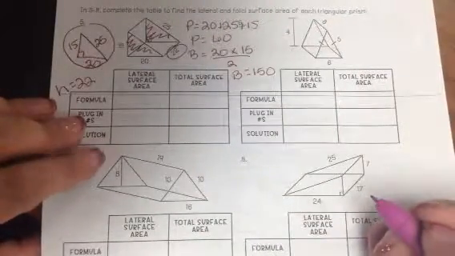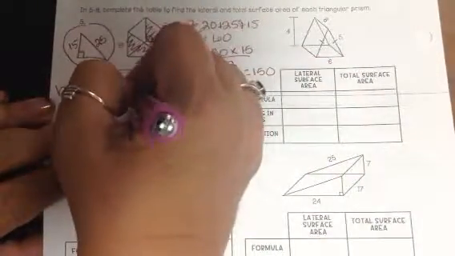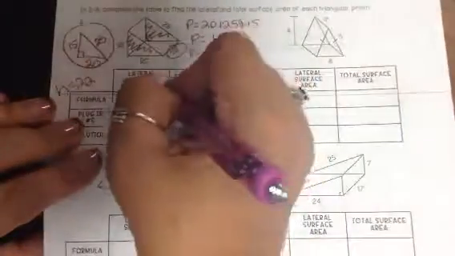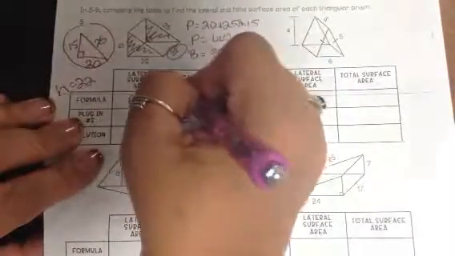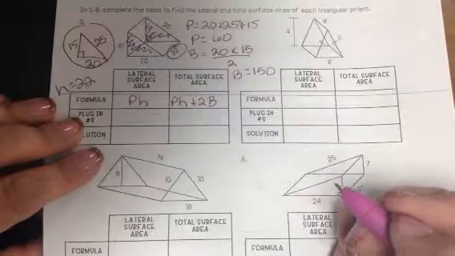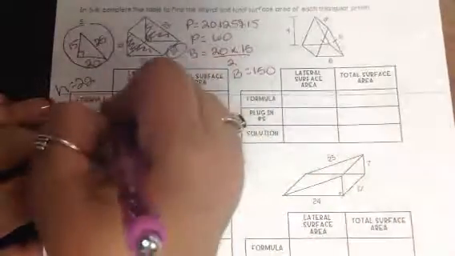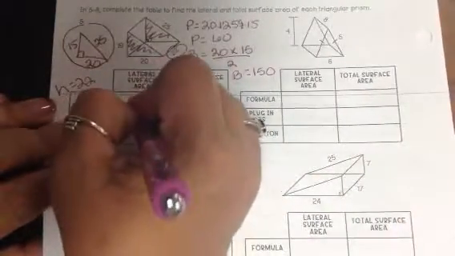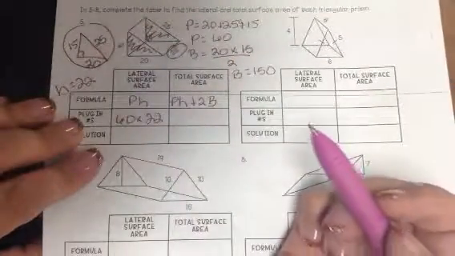Okay? Now let's write some formulas. The formula for lateral surface area is big PH. And then for total is big PH plus 2B. And now we have everything we need to fill in. So we're going to fill in big P is 60 times the height of my figure, which is 22. Remember, we figured that out earlier.